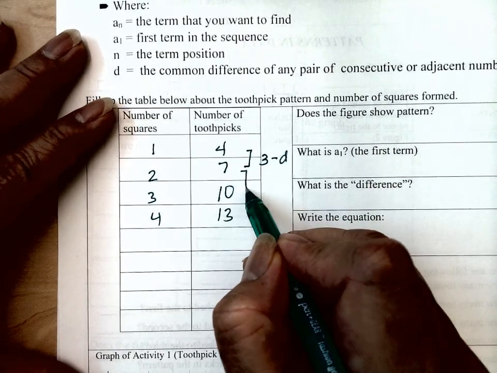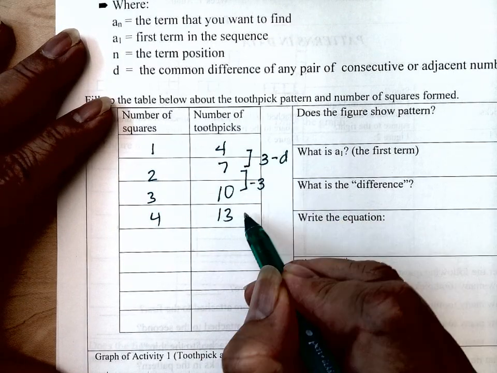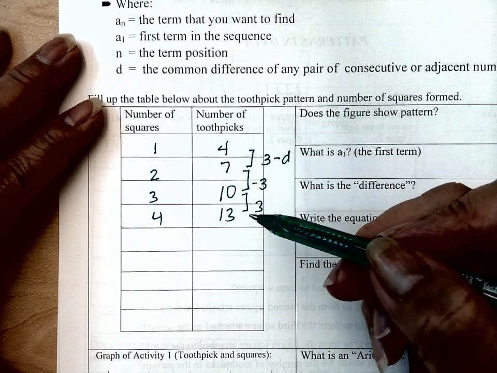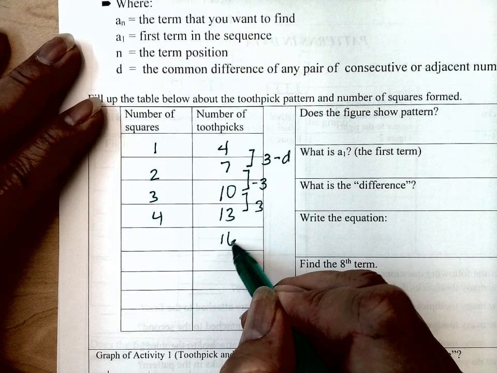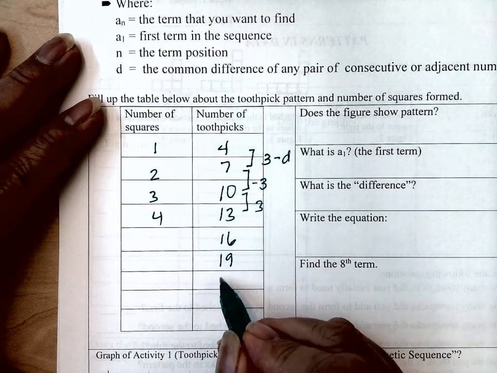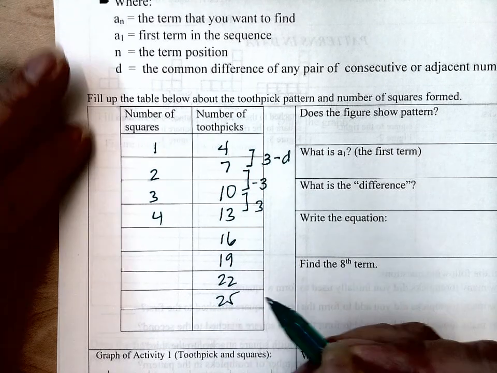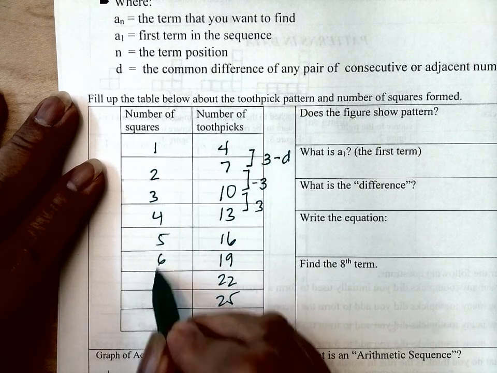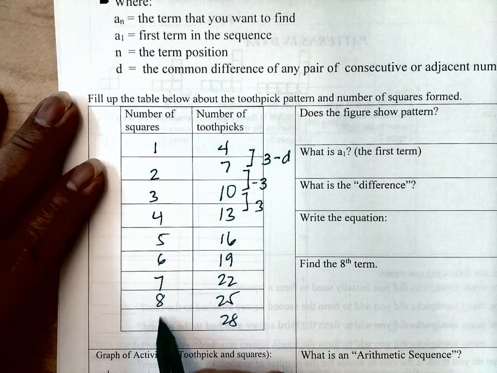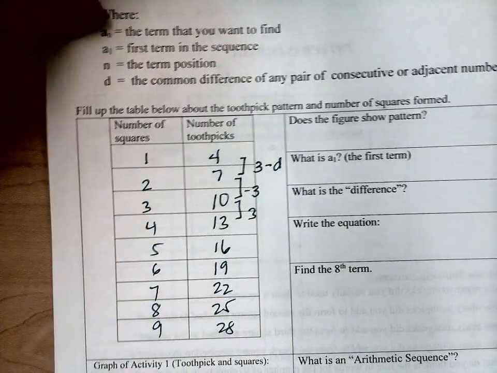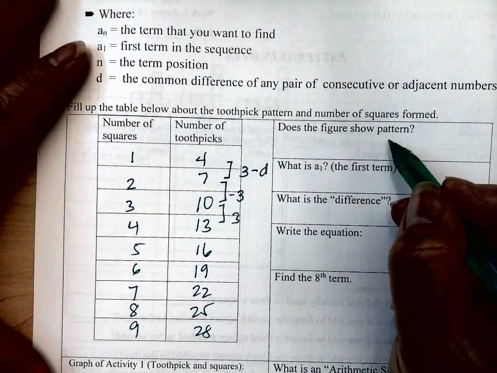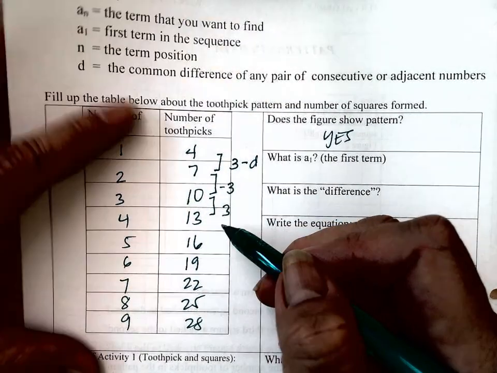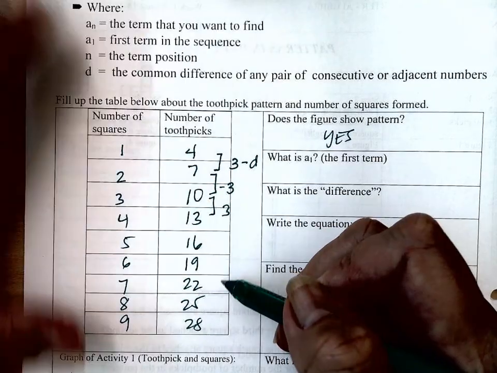The difference between 7 and 10 is also 3. The difference between 13 and 10 is also 3. So what do you think happens? You add 3. So this is now 16, 19, 22, 25, and then 28. So this is your 5th, 6th, 7th, 8th, and then 9th term. Now, does the figure show a pattern? Yes. Why? Because you see that the difference is the same all throughout.